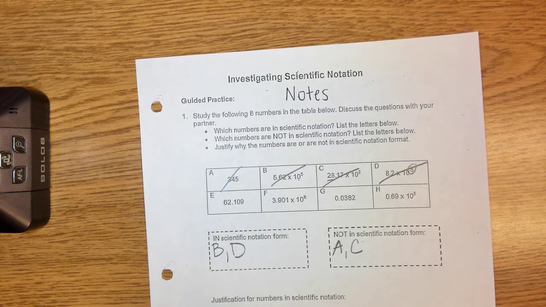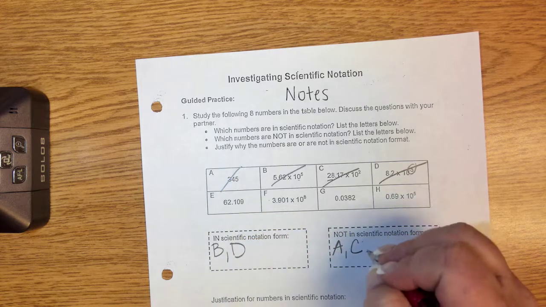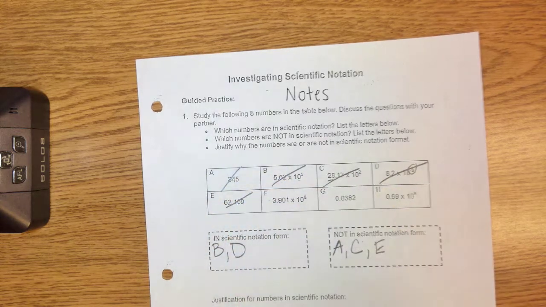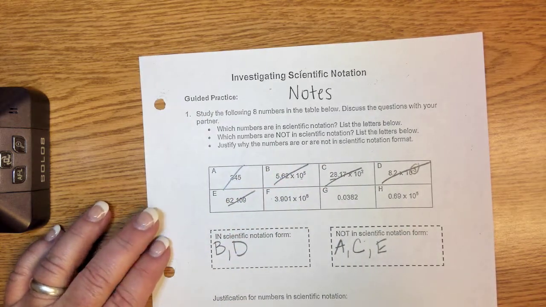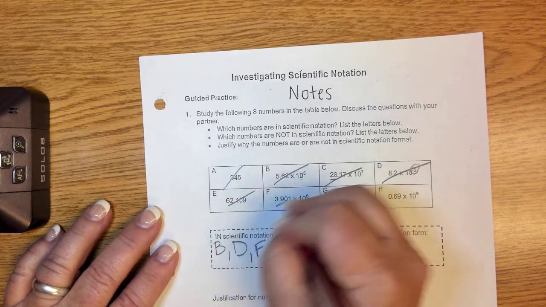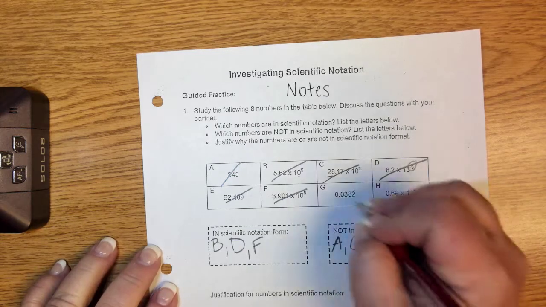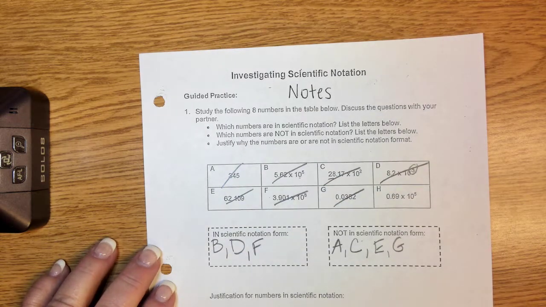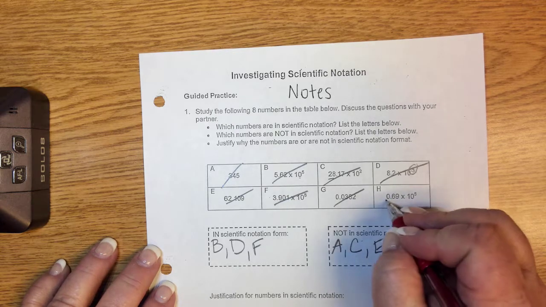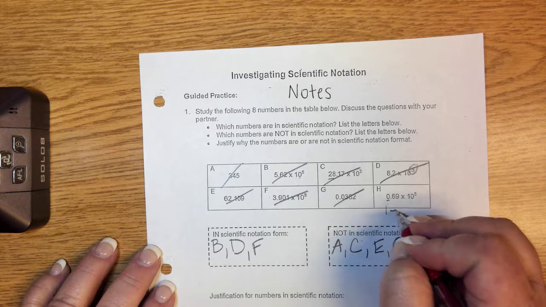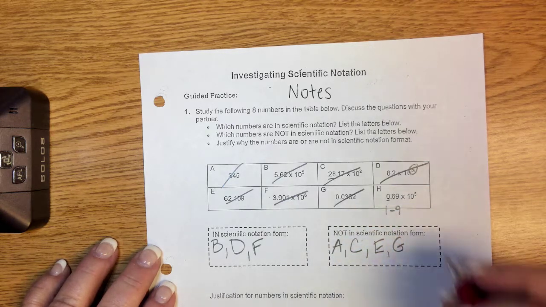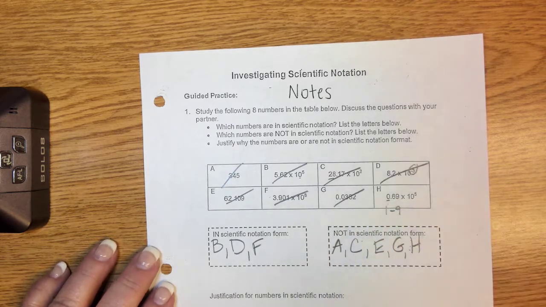Scientific or standard? Standard, not in scientific. Okay, so we're going to come over here. How about F? Scientific? All right, so F goes over here. G, scientific? No. Okay, I agree. What about H? No, because it's a 0. Remember, this first number has to be a number 1 through 9. Okay, so H is not in scientific.